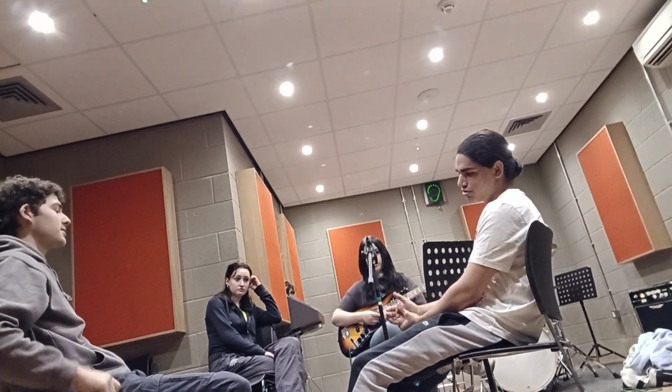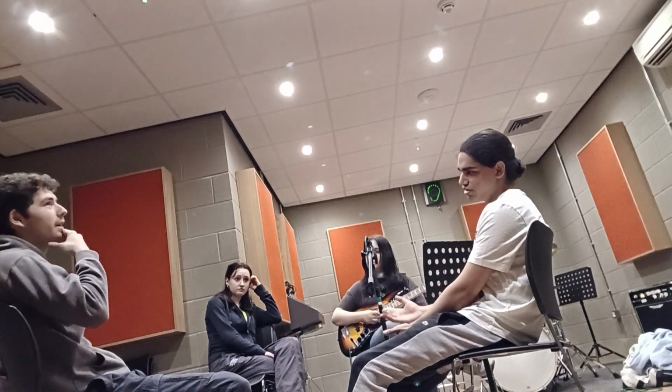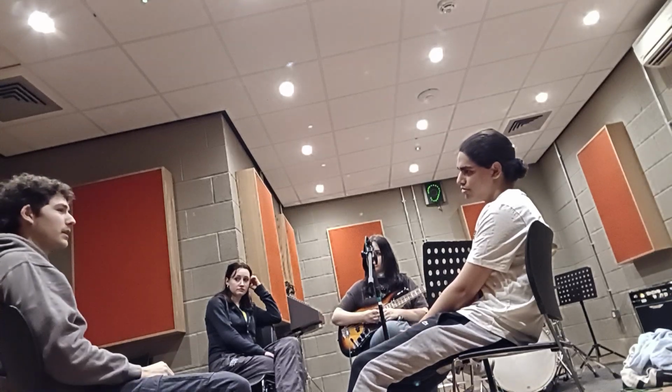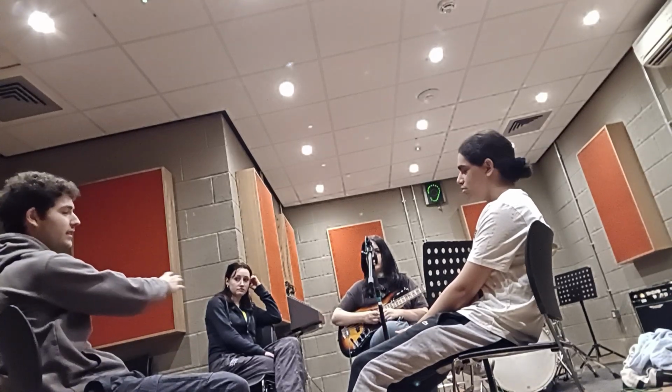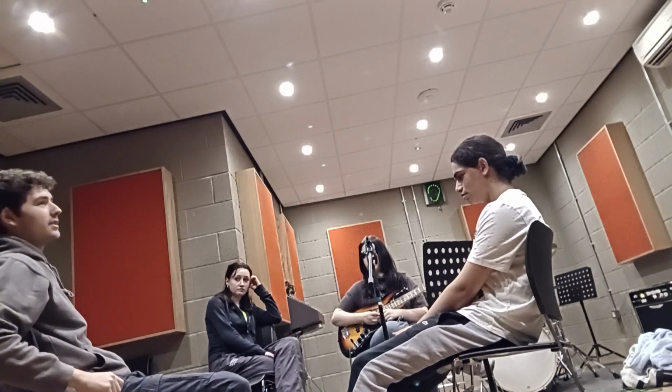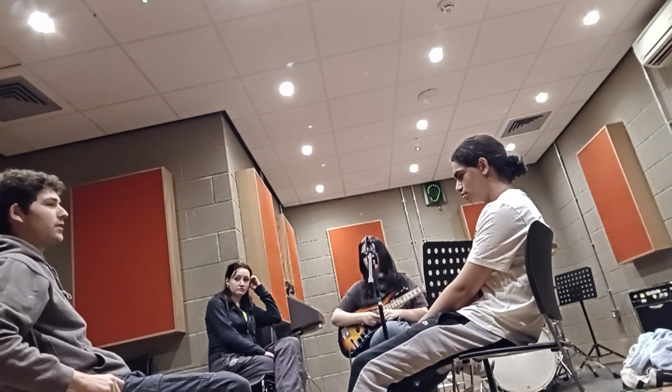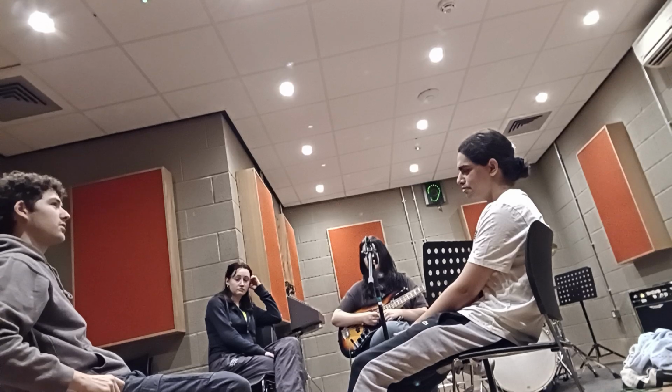In the chorus we play stronger, harder, with more texture. I'm playing a different counter melody, they're playing a different bass line and a different chord pattern. And at the end of the chorus, how do we bring it back into the verse?